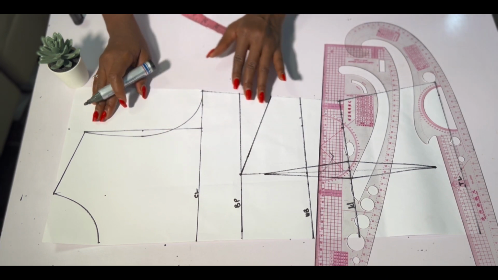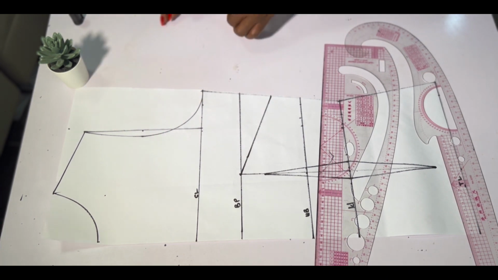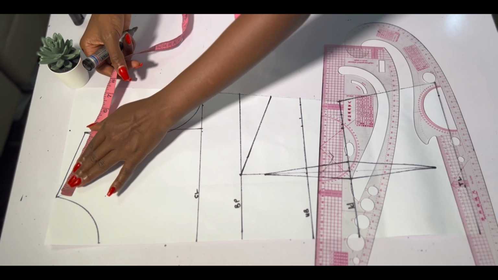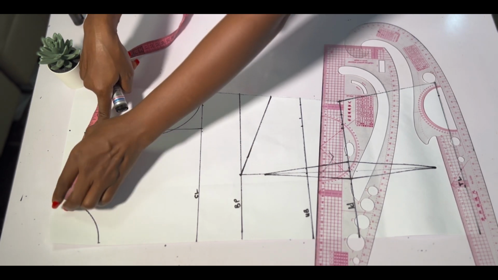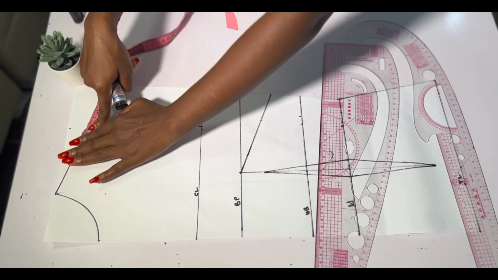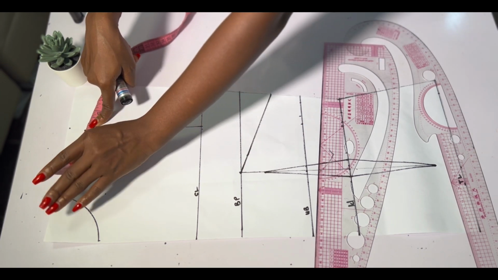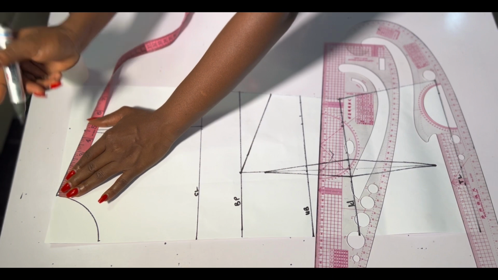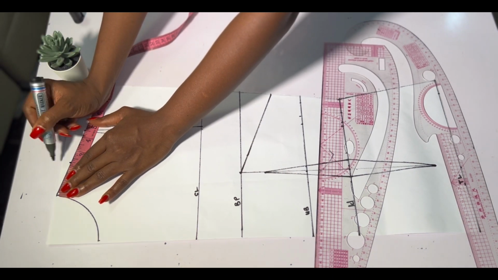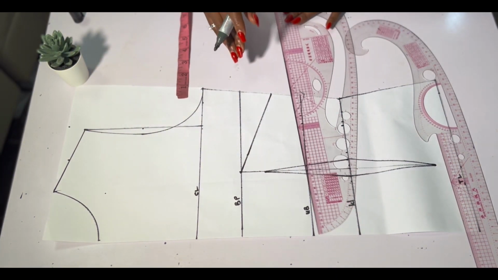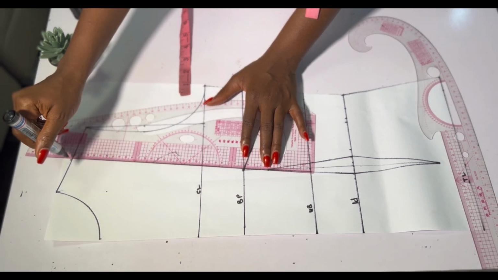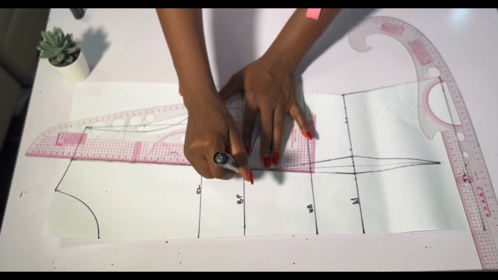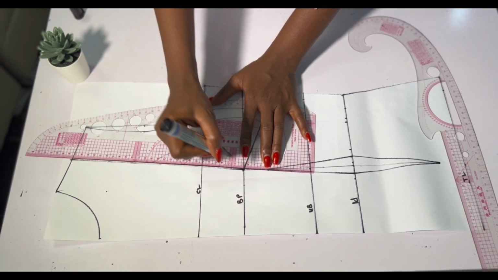So now the next thing we're moving to is the shoulder dart. For the shoulder dart, you come to your shoulder line. Mine is 4.5, and I'll divide it by 2 inches. 4.5 divided by 2 will give me 2.25. So I'm marking down 2.25 here, and I'll connect that back to the bust point line. So this is it.